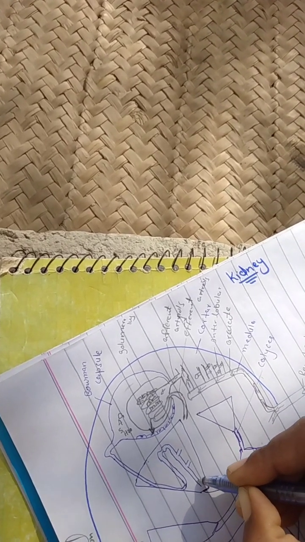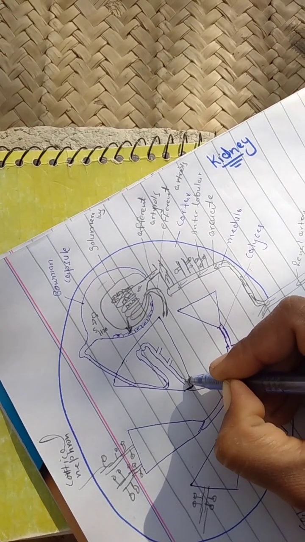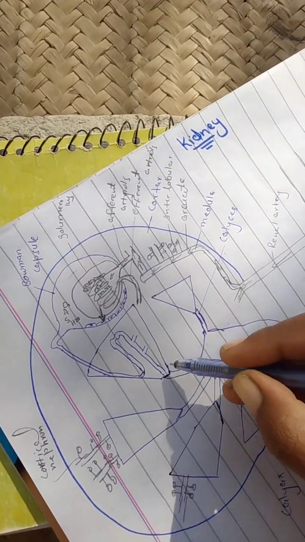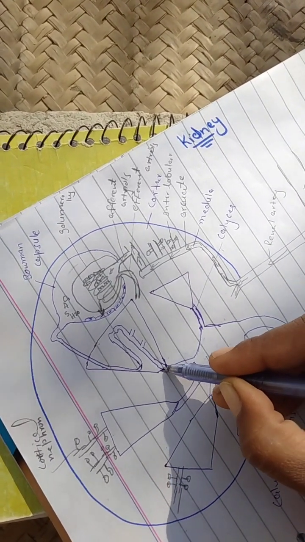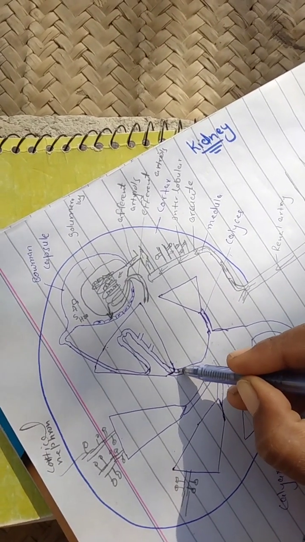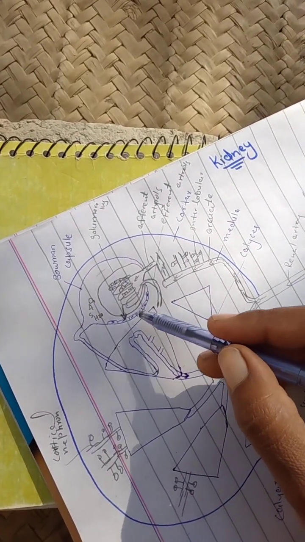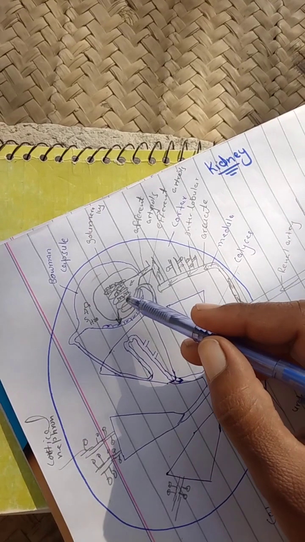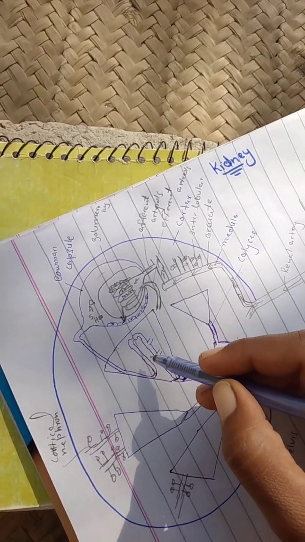Collecting ducts open into the minor calyces. So this is the juxtamedullary nephron.